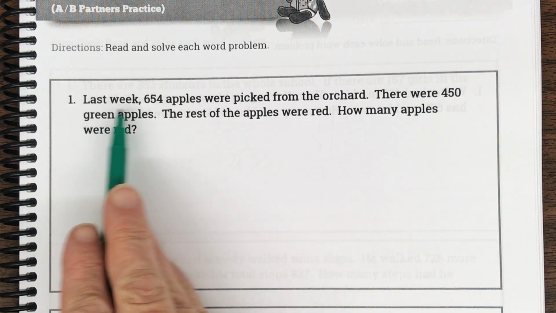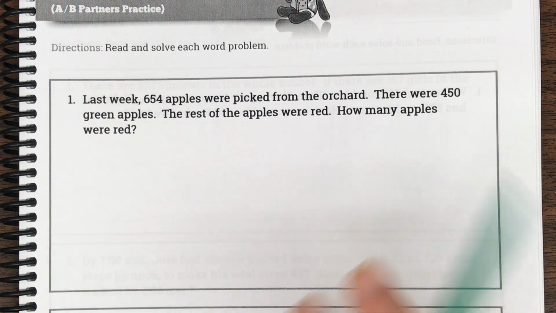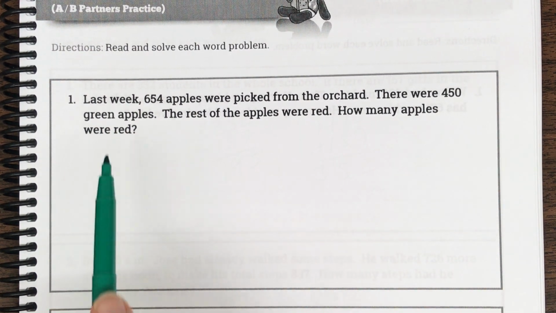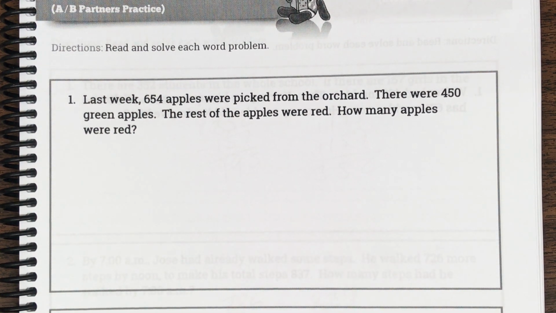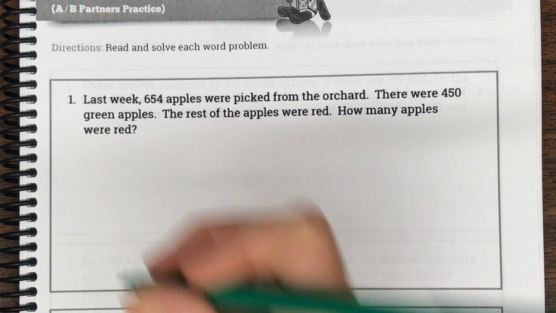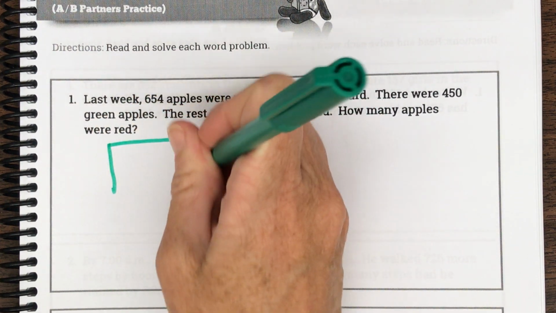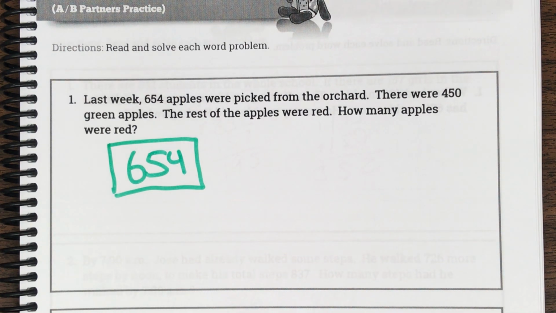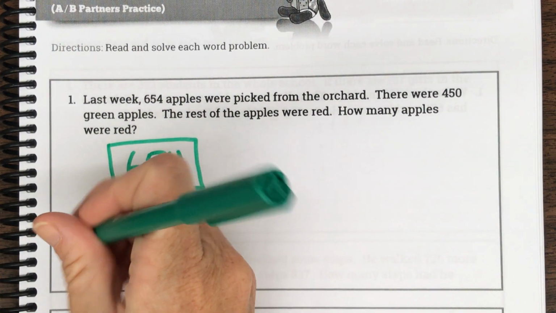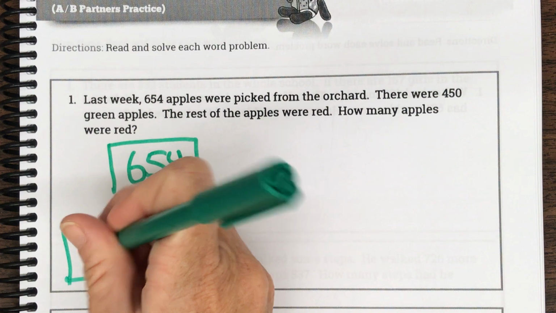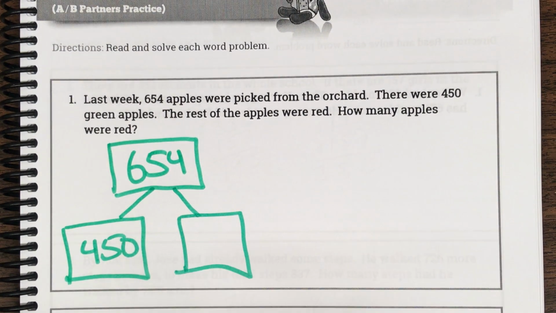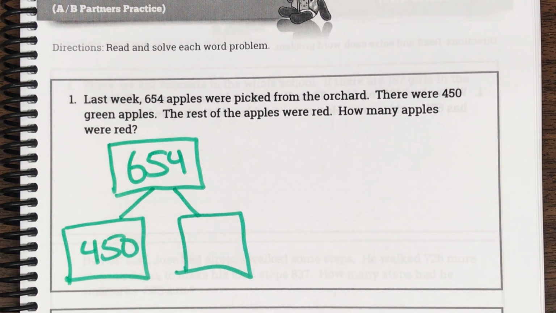We know how many apples were picked. We know some were green and some were red. We know 450 were green, but we don't know the other part. We don't know the number for the other part, which were the red ones. So we know the total. We know how many apples there were. There's 654. And we know one part of those apples is 450 green apples. But we don't know how many red apples there were. So we don't know this one.